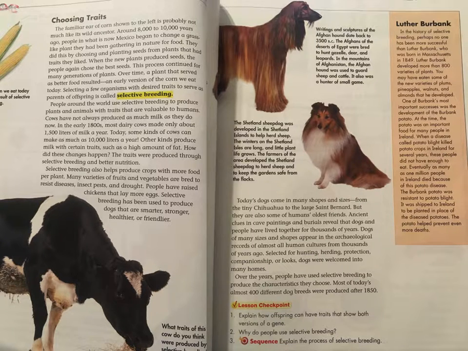Selected for hunting, herding, protection, companionship or looks, dogs were welcomed into many homes. Over the years, people have used selective breeding to produce the characteristics they choose. Most of today's almost 400 different dog breeds were produced after 1850.